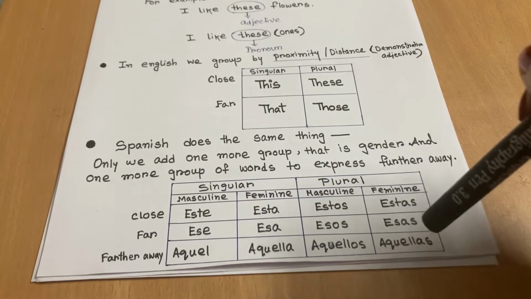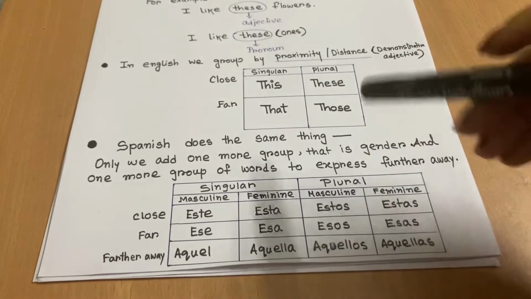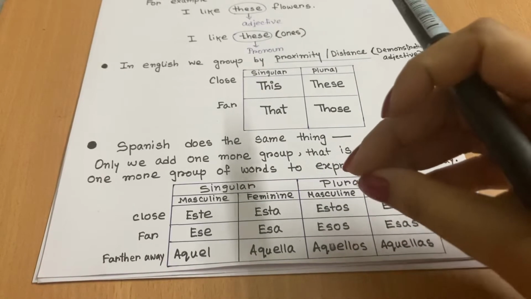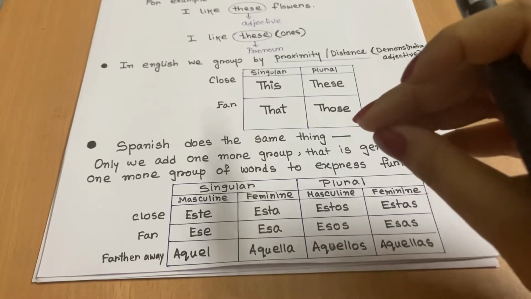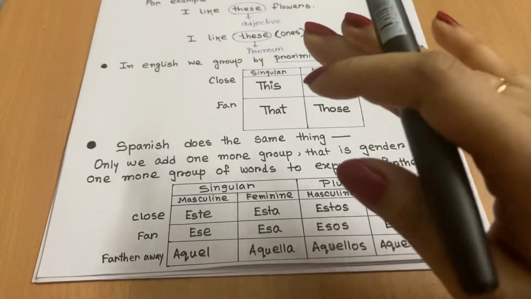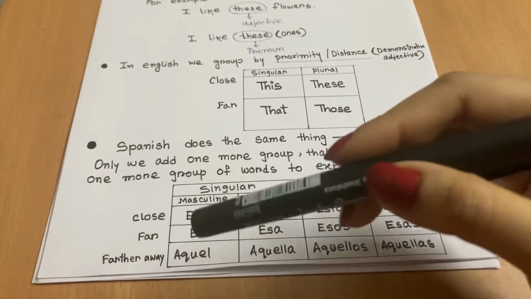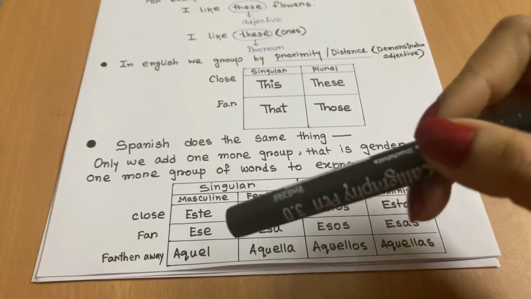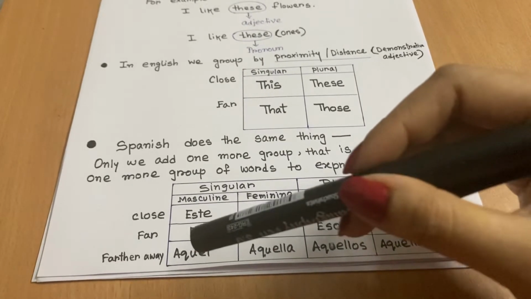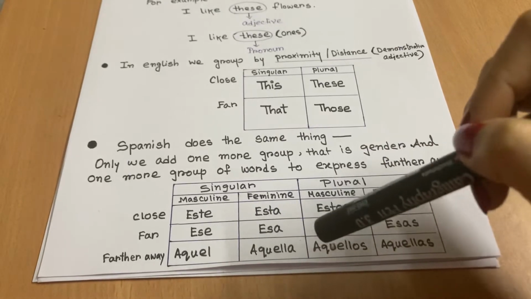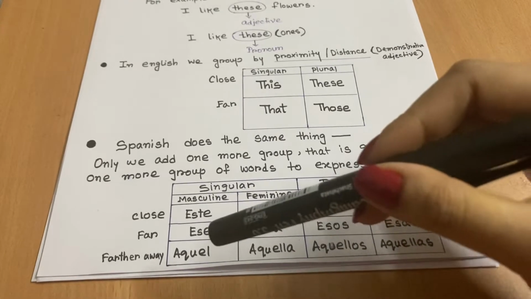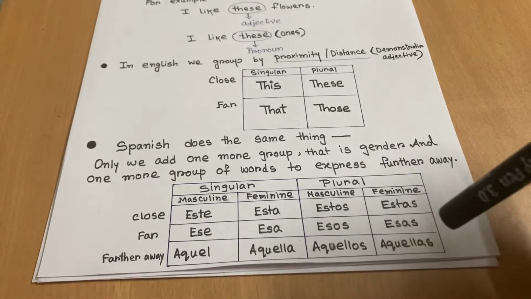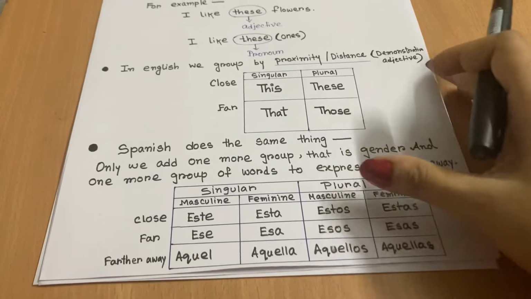In that way, it will be easier for you to remember. This group has T's, that group doesn't have T's, and that or those farther away, you need to put articles la, los, las. Okay.